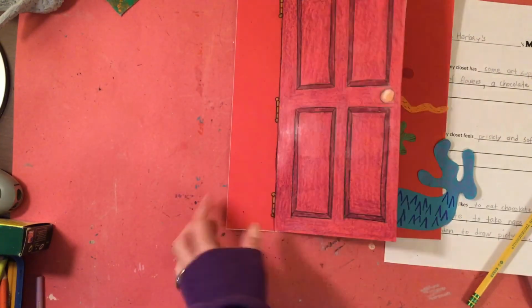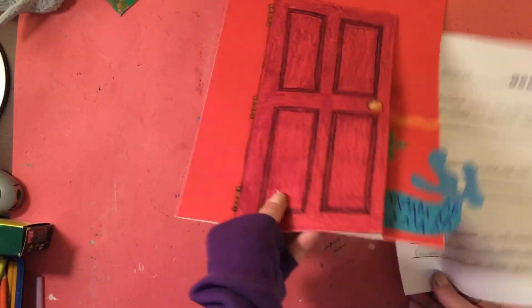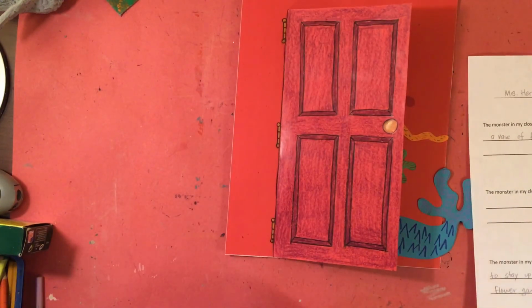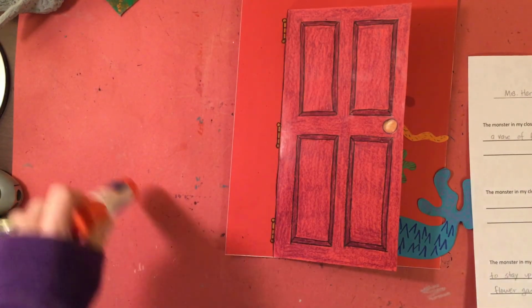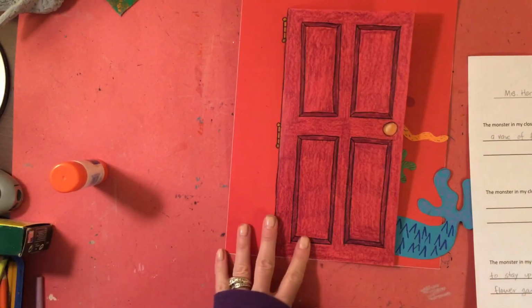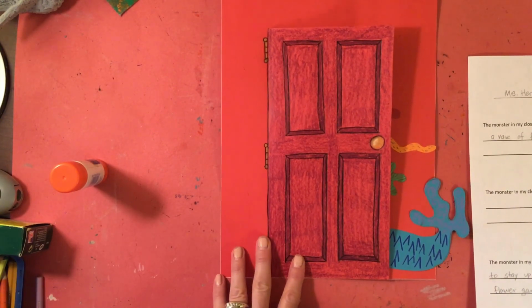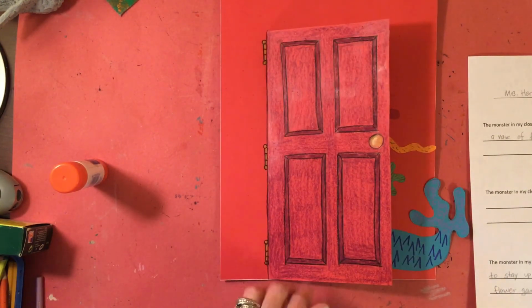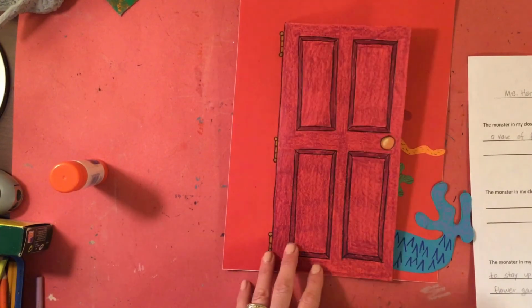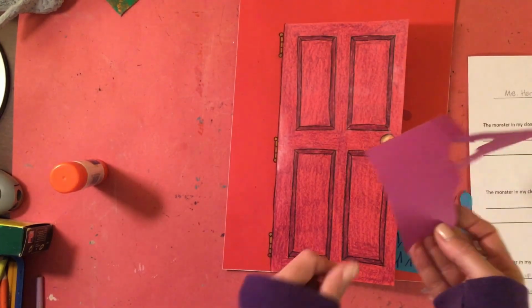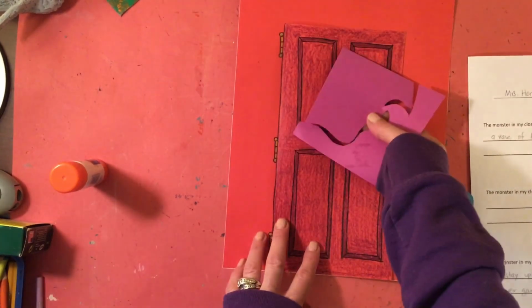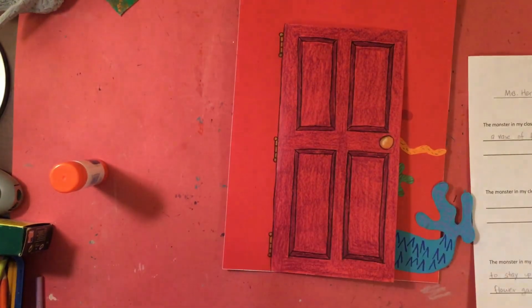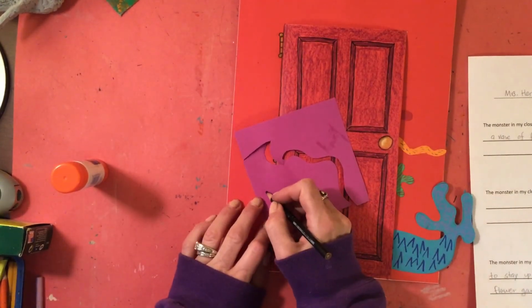So, pretty cool. So, I cannot wait to see your monsters in the closets. And you can take a picture and upload it to me. And other things you could do with the extra construction paper, if you wanted to make like a do not disturb sign and glue it onto the door, like you could draw.